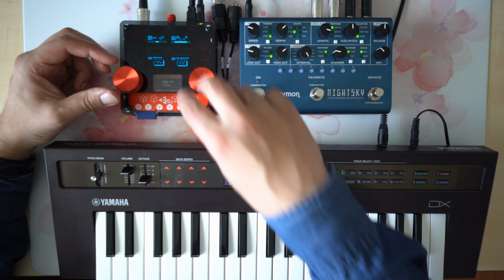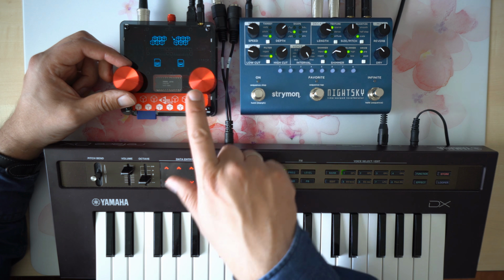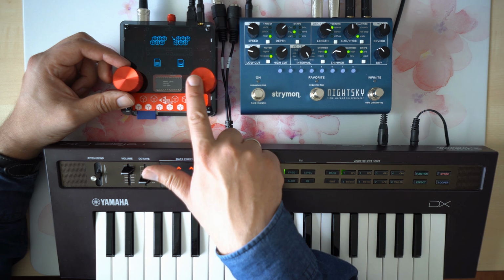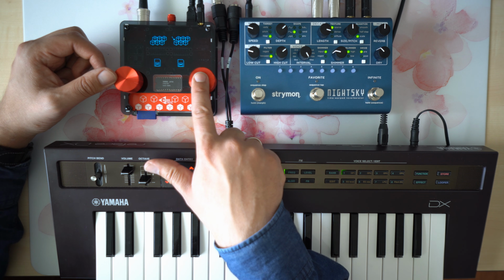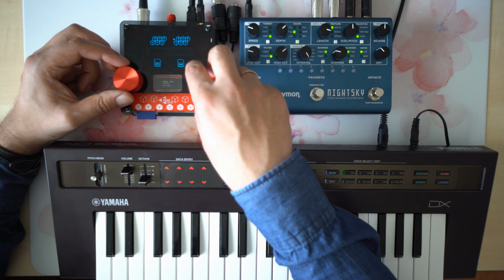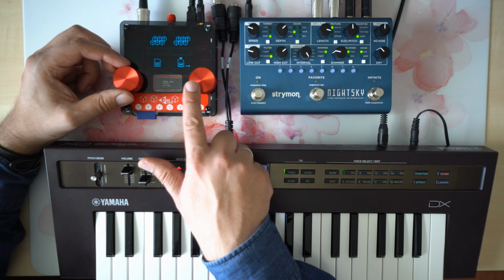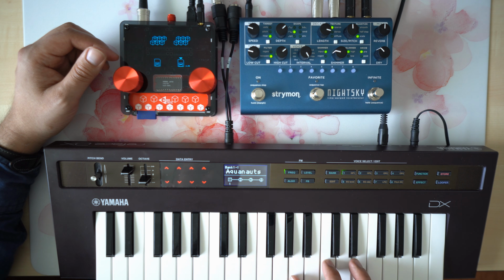Okay, I'm satisfied with this sound. Now let's save this sound to an empty slot, for example, to the first slot here of a sound set by pressing the right button. And now let's save this to disk. So here it is.